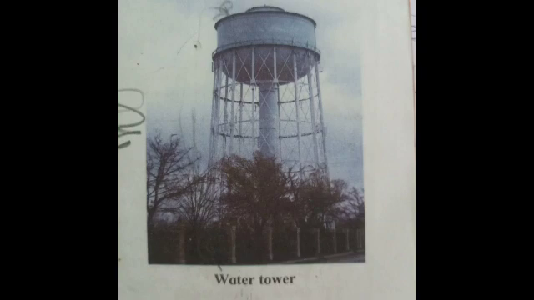So, children, these water tanks are used to fill the purified water. This purified water is then released to the places where the water is required. According to the need, water is released from these tanks through big pipes.